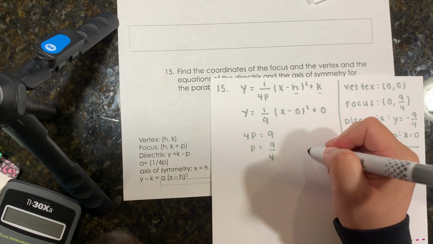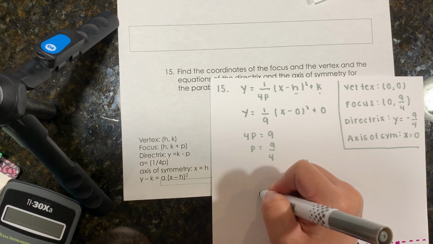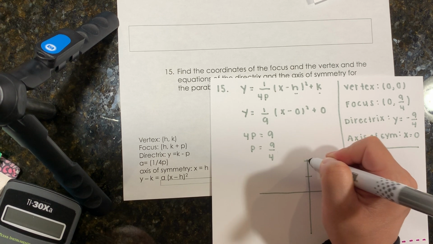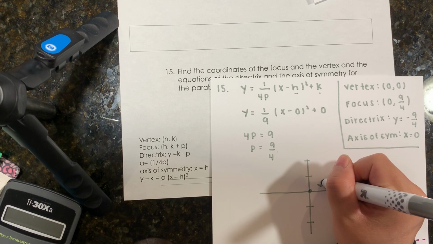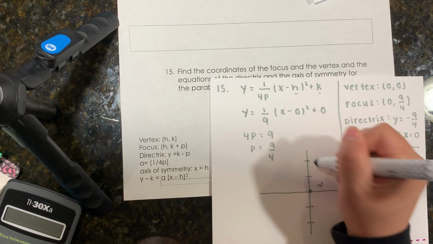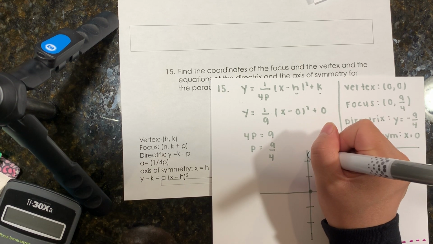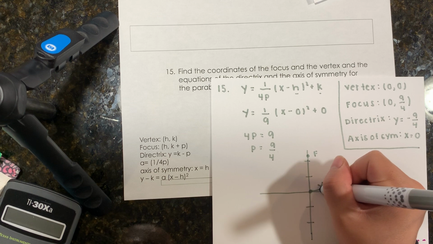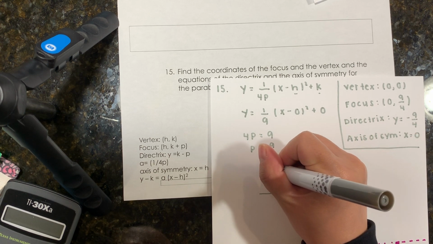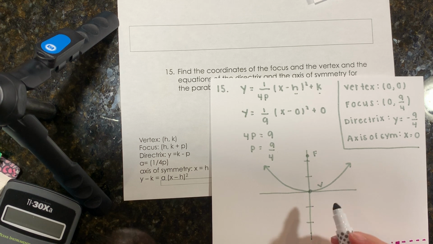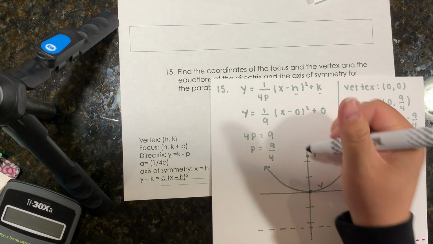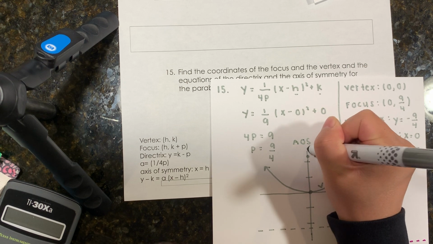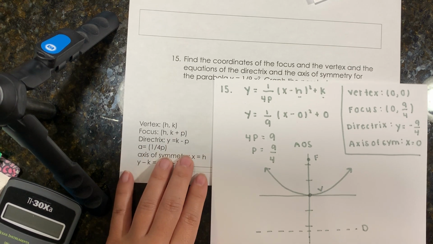Now we just have to graph it. So I'm just going to graph a parabola. (0, 0) is my vertex. 9 over 4 would be 2 1/4, so about here would be my focus. My parabola is going to look something like that. My directrix would be at negative 9 over 4, so it would be about maybe here. So your directrix and your axis of symmetry would just be this. And that would conclude number 15.